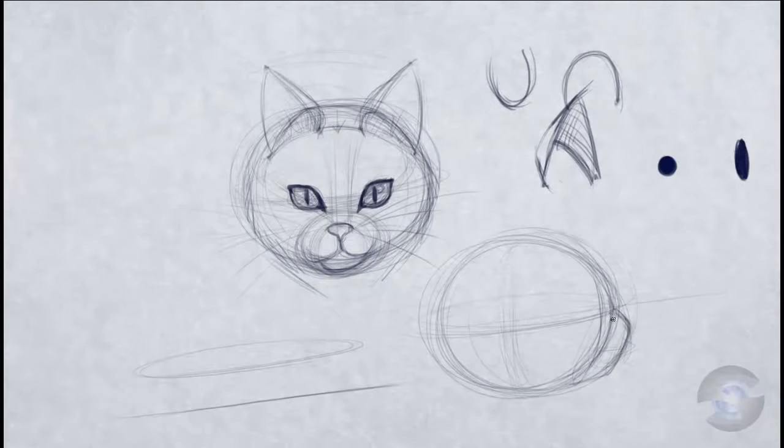And then let's get in the nose. And the mouth shape. And let's find the eye. Nose is going to point up.